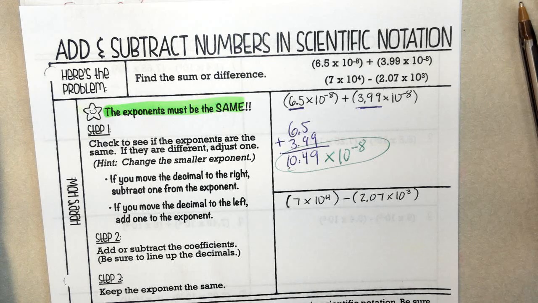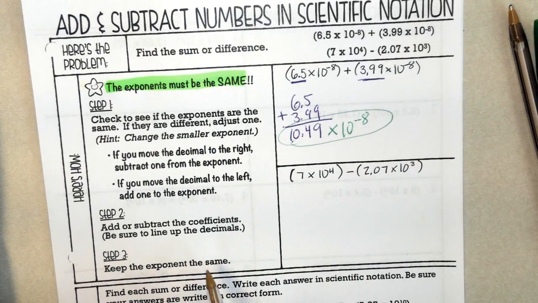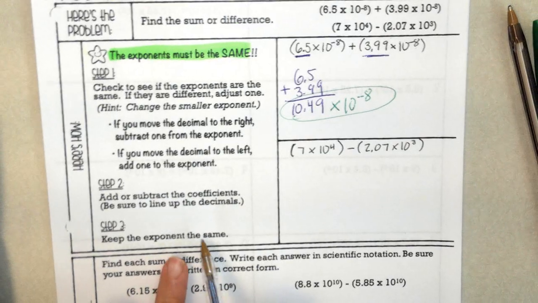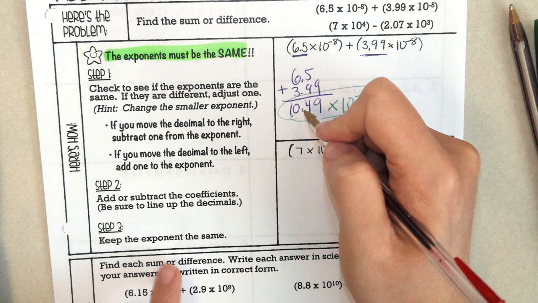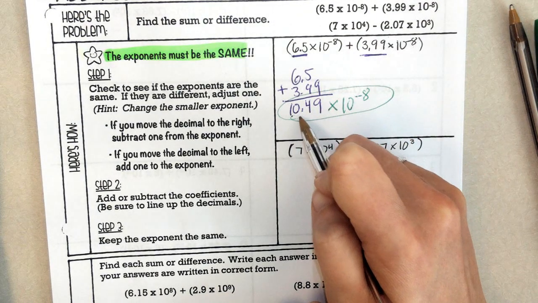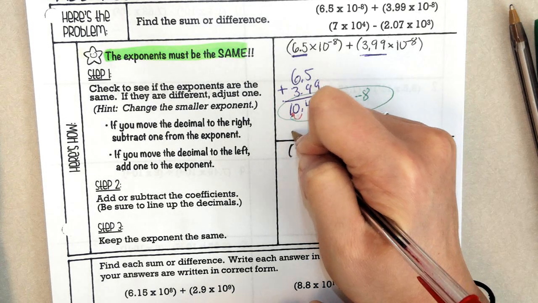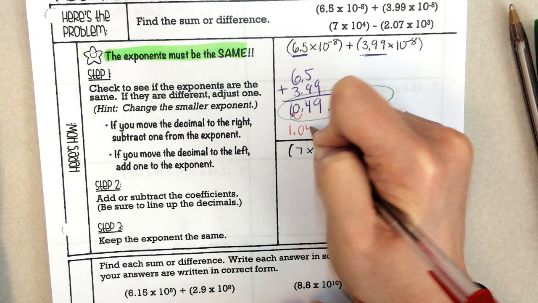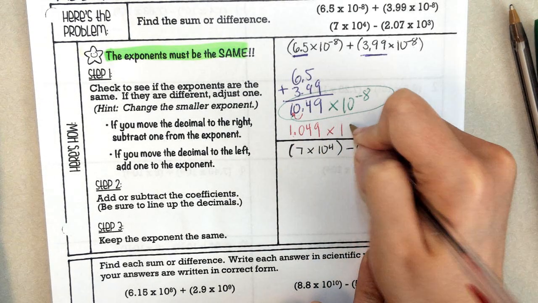Hopefully you realized on this one that that is not in scientific notation. That's something they did not have on the steps here. You might want to add that in at the end to check to see if it's in scientific notation. If it is not, we just think about the reason it's not is this is over 10. So we have to make it under 10, so I move it to the left to make it smaller. Since this got smaller, this has to get bigger.